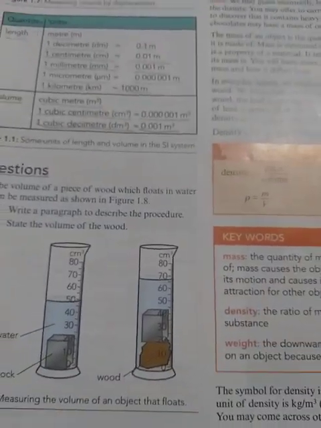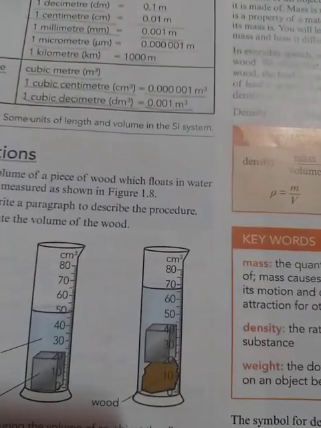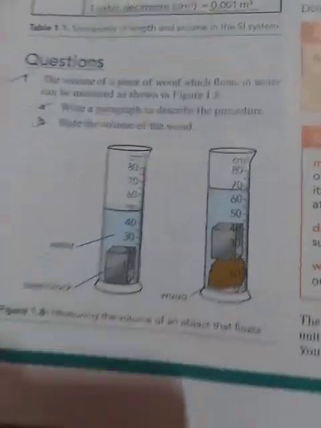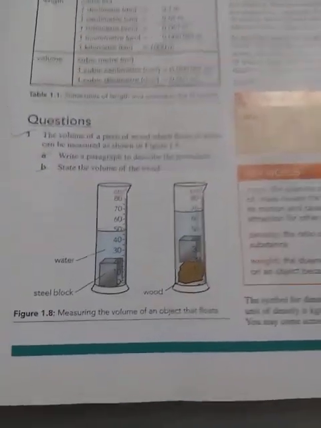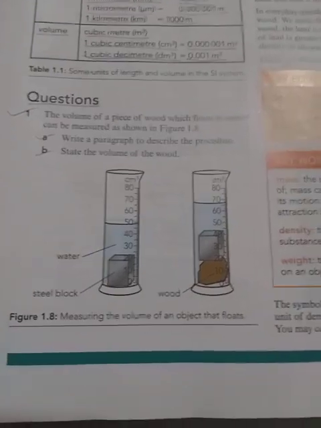After putting the wood in, what is the measurement? It's 68. So how much has the water increased? 18 cubic centimeter. So it's the volume of the wood. A done, B done.